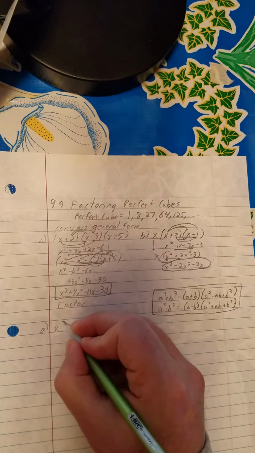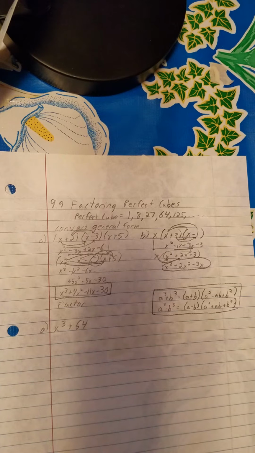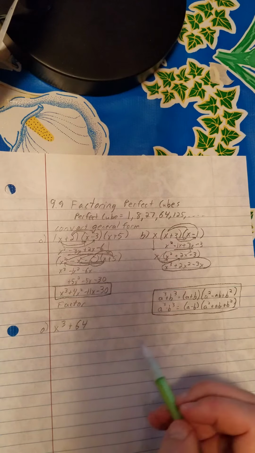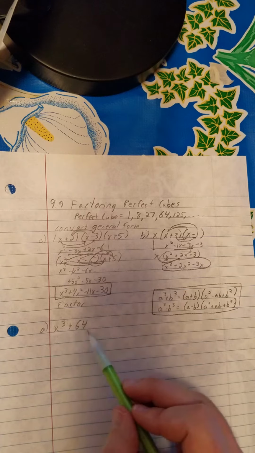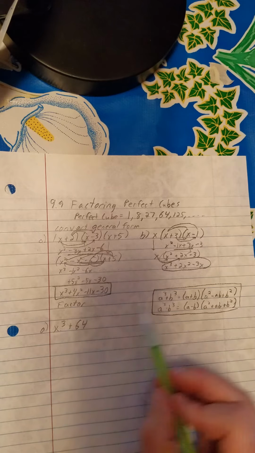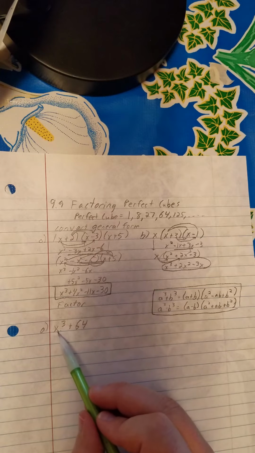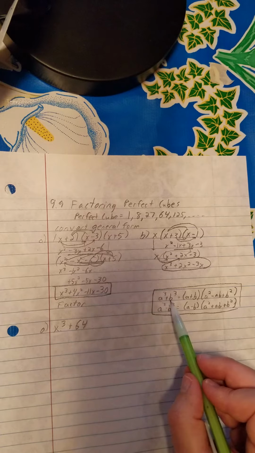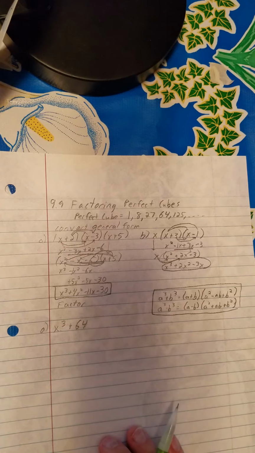We want to factor x cubed plus 64. Now, the reason why we know this is a perfect cube problem is right here, and there's nothing to pull out of both terms. So we know we're going to use these formulas here. Since it's a plus, we're going to use the top one. Now I need to get this 64 to look like b cubed. So basically I want to take the cube root of 64.